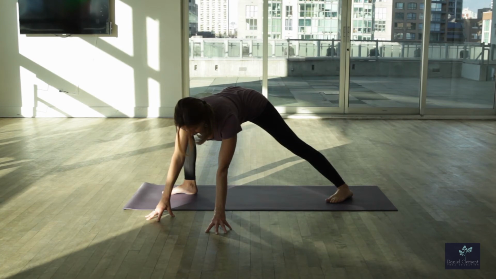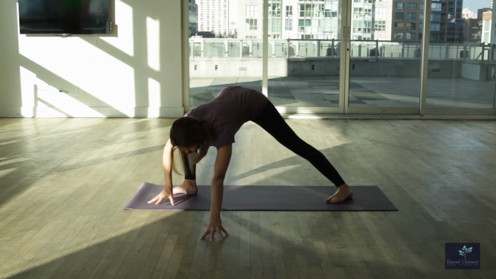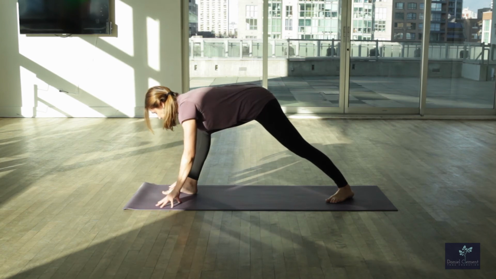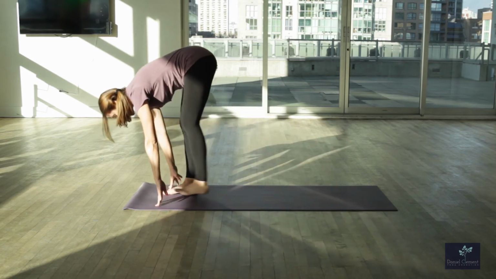Take a couple of long breaths here, establishing the foundation of the pose. And then walk the fingers around to frame the forward foot again. Turn the back heel up and step forward on your inhale and fold in as you exhale.